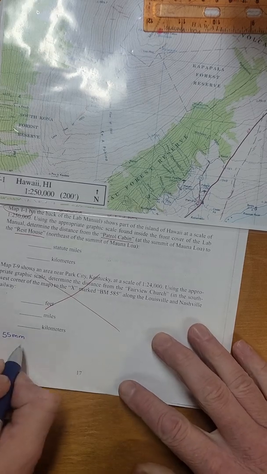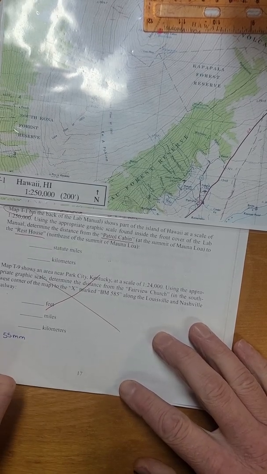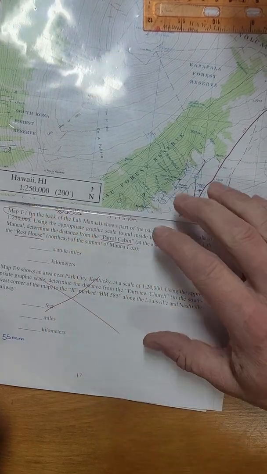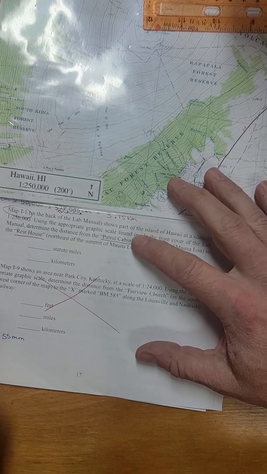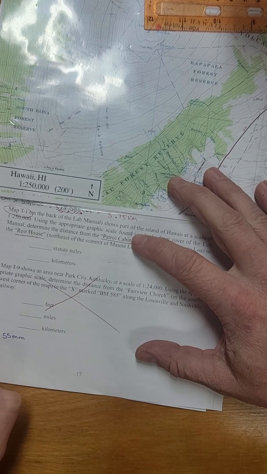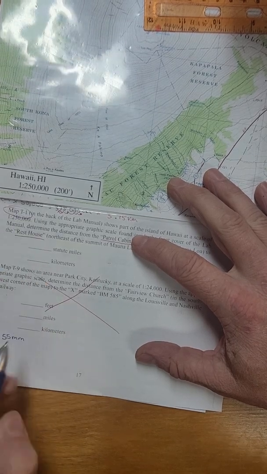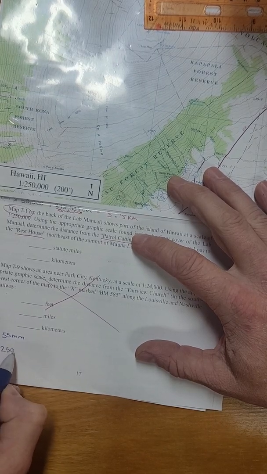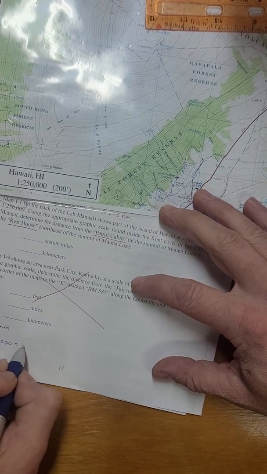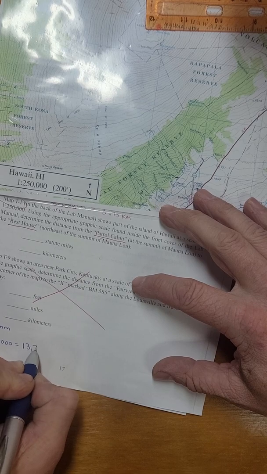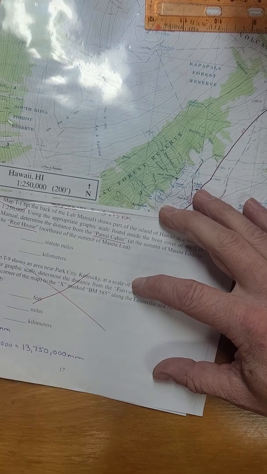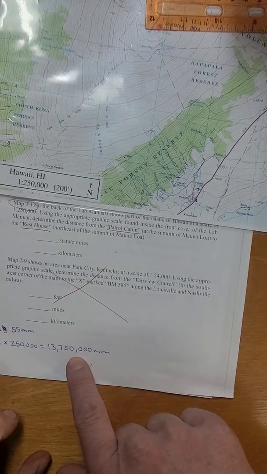So, map. And because of the scale, this fractional scale, we would take 55 millimeters, multiply by this number, and we would get a very large number of millimeters, okay, in the real world.